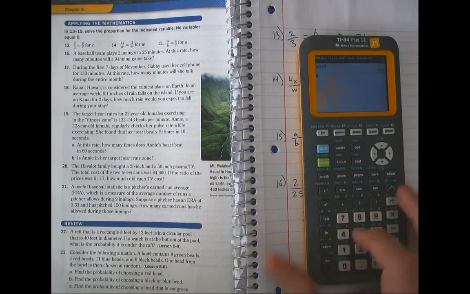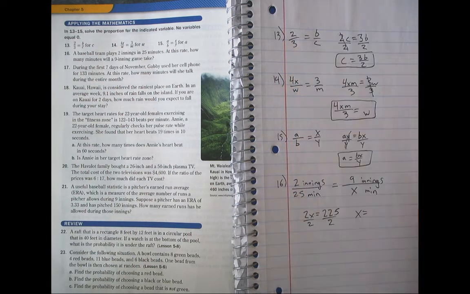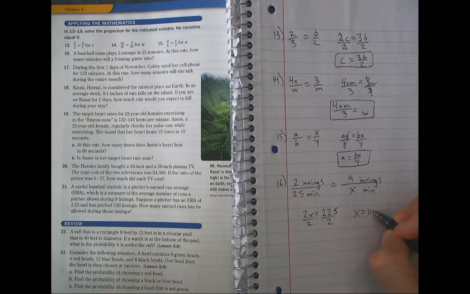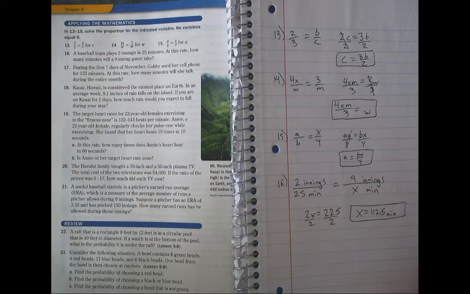Now that's not going to come out to a perfect number, but it's going to be a nice enough decimal. 225 divided by 2 is 112.5. And we're talking about minutes. So 112.5 minutes is a perfectly acceptable answer. It specifically said how many minutes. So we normally don't talk about like it took 112 minutes, right? We put that into hours and minutes, but this question specifically said minutes. So we don't need to convert this into hours or anything like that. We're good.